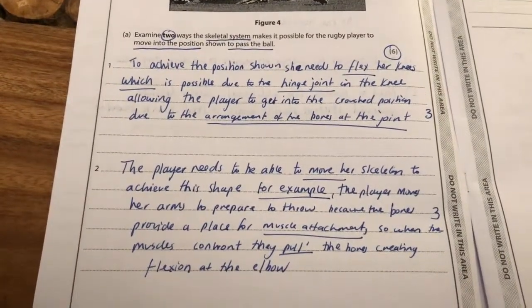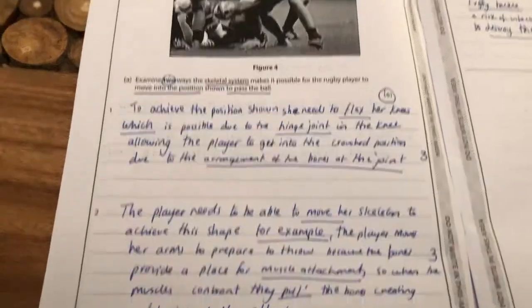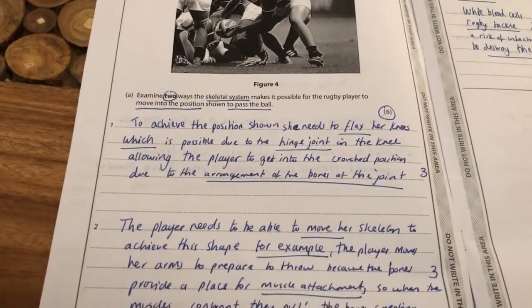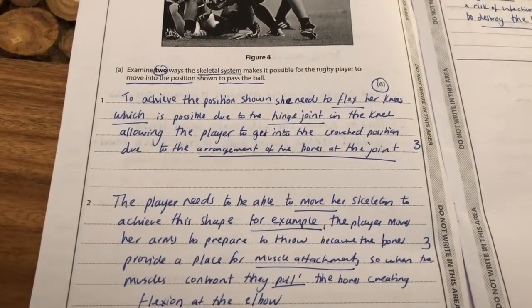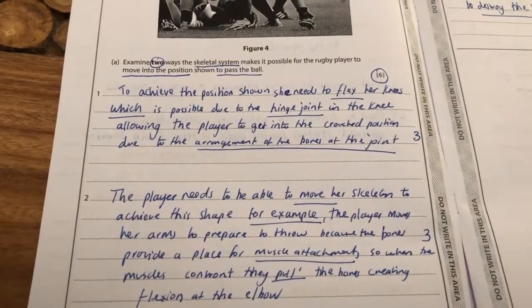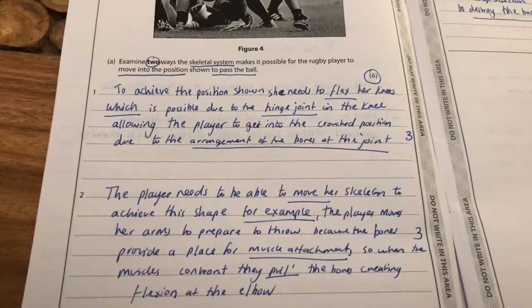So again, to get 3 marks on each, we're looking for really simplistic points connected with a connective, making sure we've applied to the picture, and referring to the correct terminology of hinge joint, muscle attachment, movement, flexion, all keywords that we need to make sure we're talking about when the skeletal system is one of the questions.